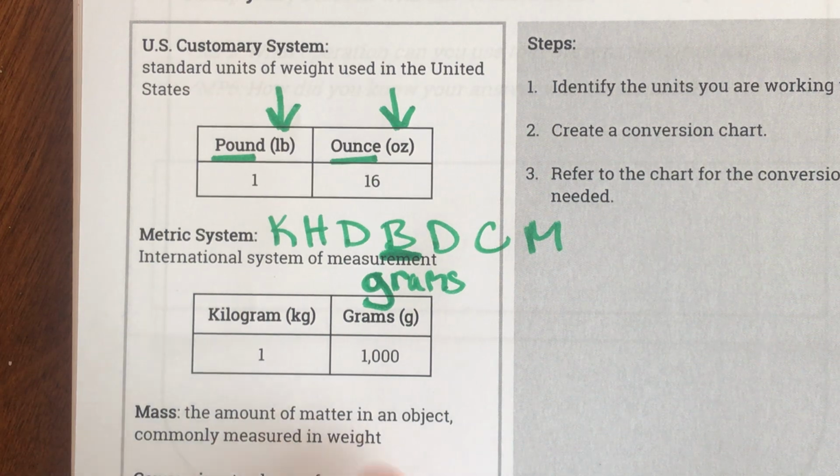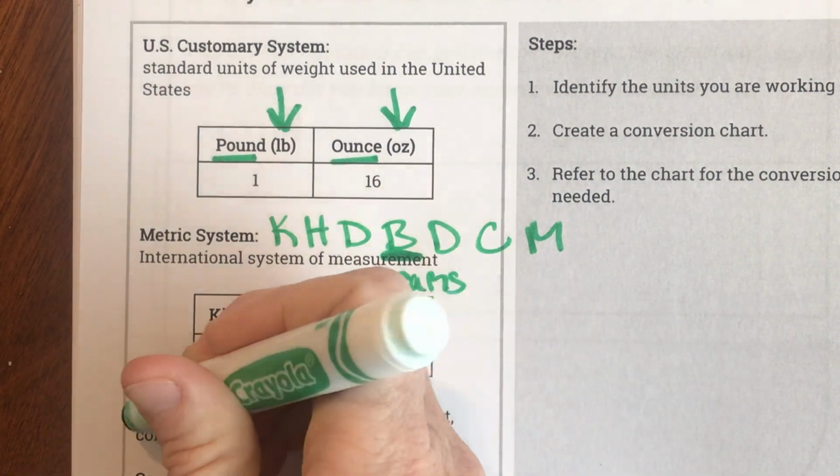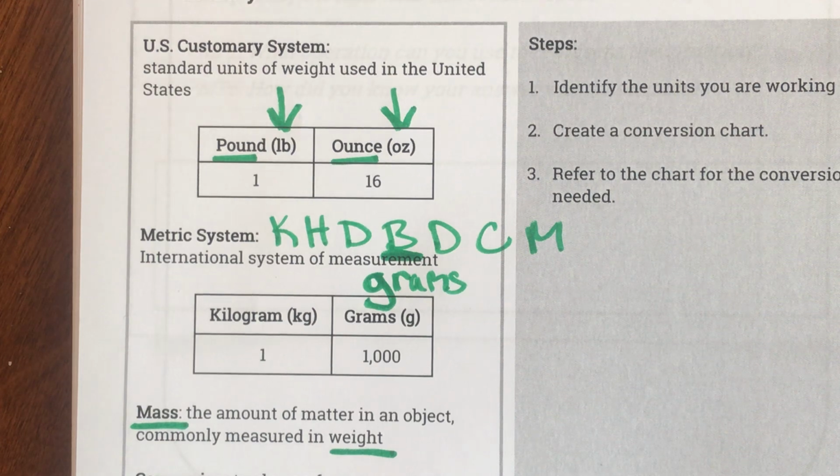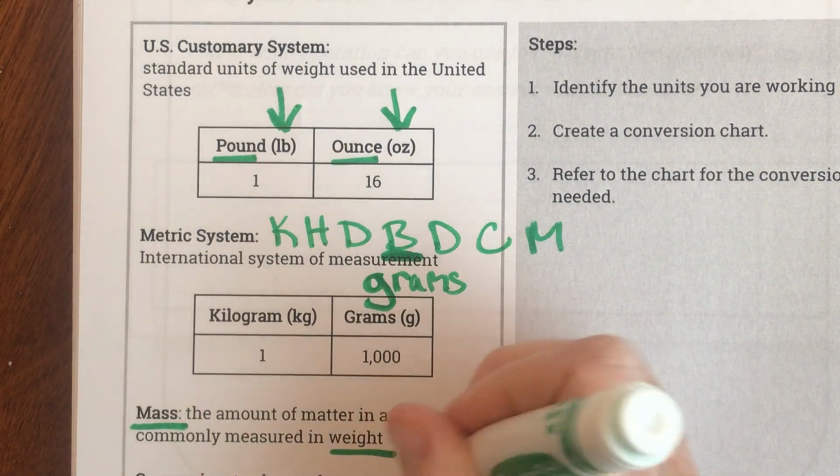Something else that they let you know about is mass. Now this is probably something more that you talk about in science. Mass is the amount of matter in an object, commonly measured as weight. So mass and weight are very similar. The only difference is weight is determined by gravity.